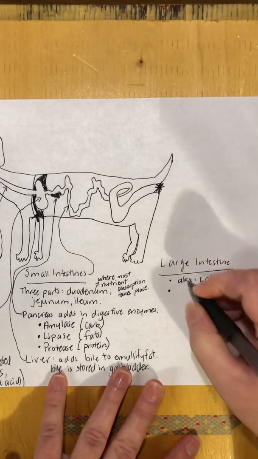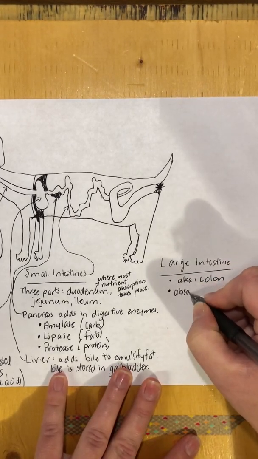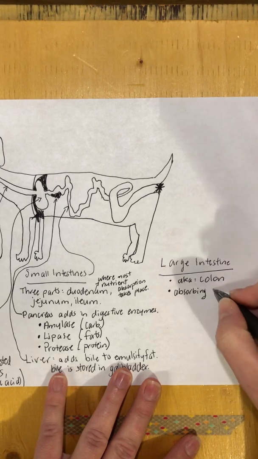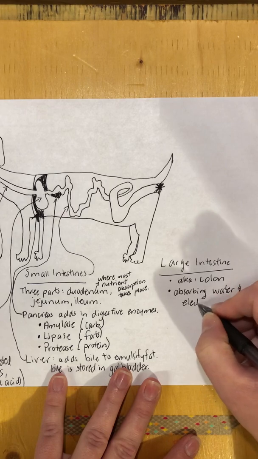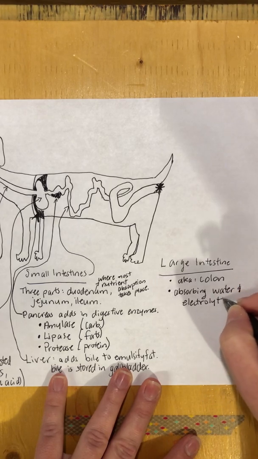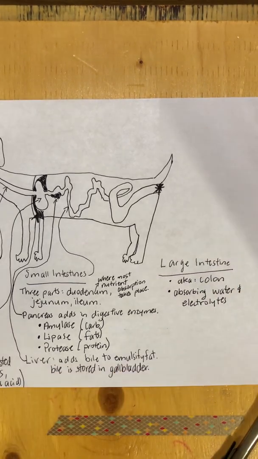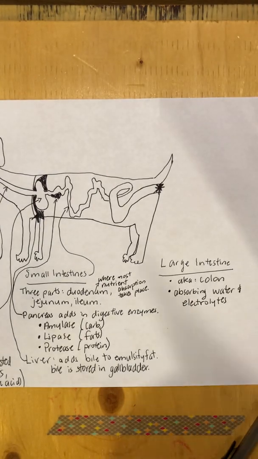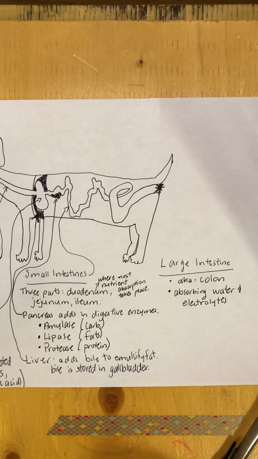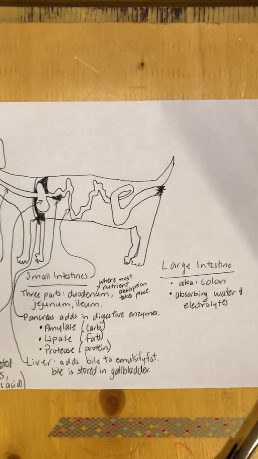The large intestine is responsible for absorbing water and electrolytes. So nutrient absorption is happening in the small intestines. Water absorption is happening in the large intestines.